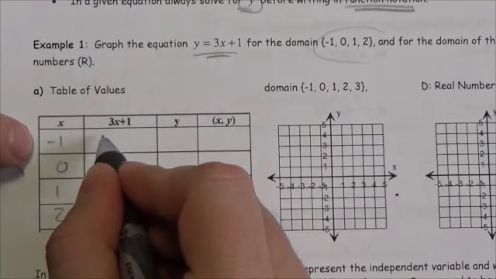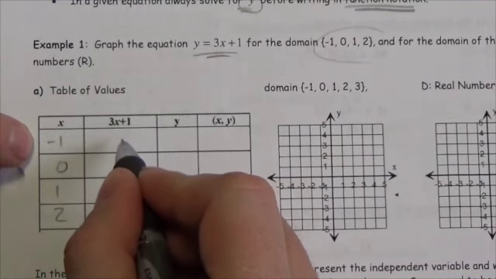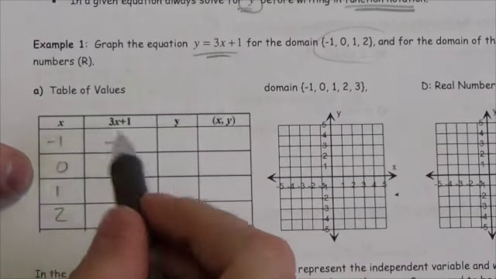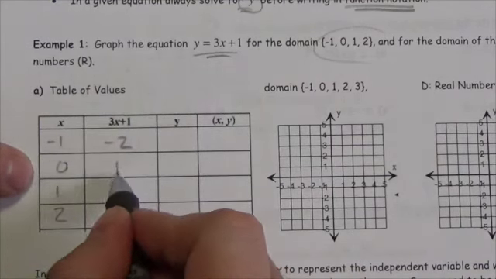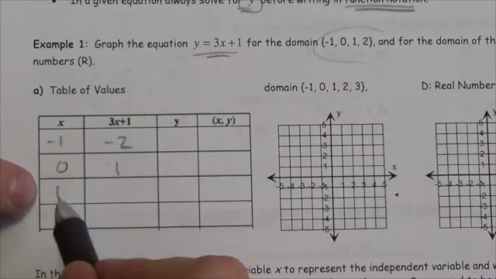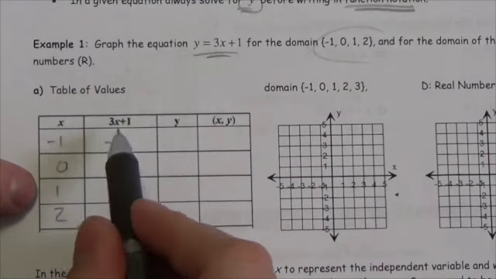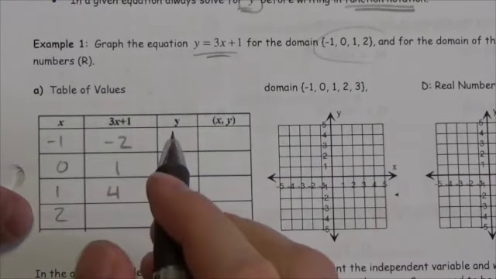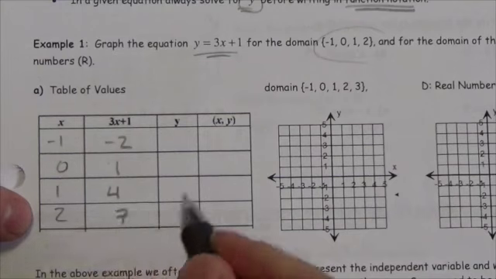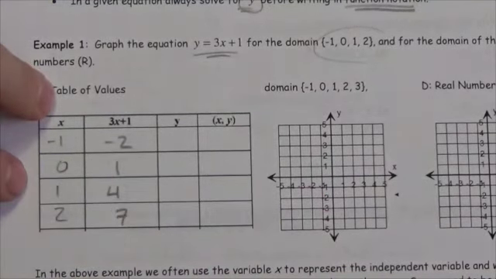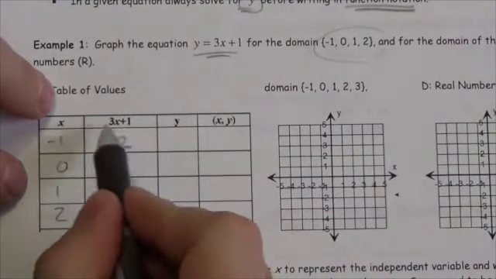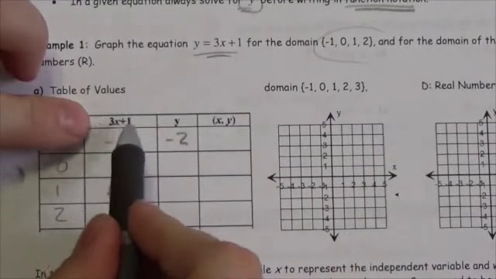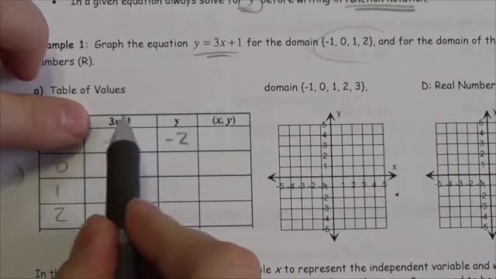So I'm going to multiply this value of the independent variable by 3. 3 times -1 is -3, and then I'm going to add 1. -3 plus 1 is -2. Down here, 0 times 3 is 0, plus 1 is 1. 3 times the independent variable, 1, so 3 times 1 plus 1 is 4. Here 3 times 2 is 6, plus 1 is 7. And what you need to know here is that this really is the y coordinate. This is how y depends on x.